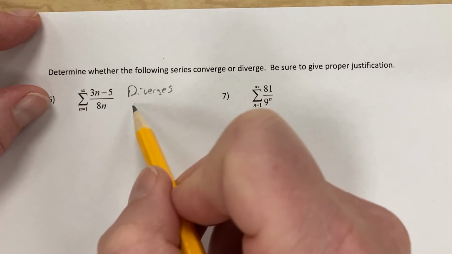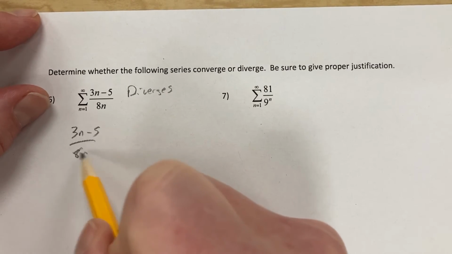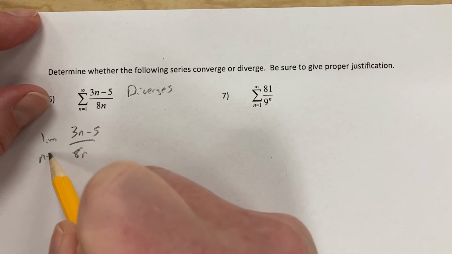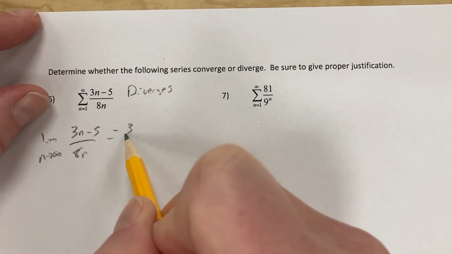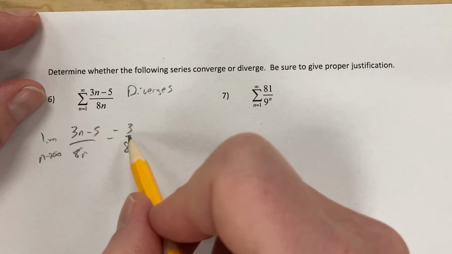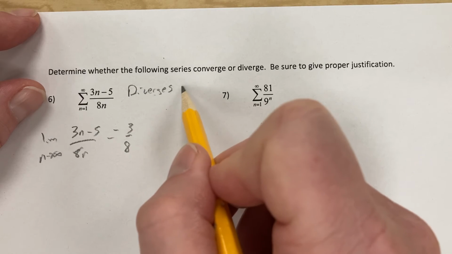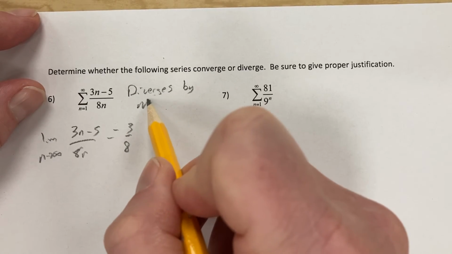And if we had to prove this, then we would just take a look at that sequence, take the limit as n goes to infinity, and show that that limit is 3/8. And the nth term test says that if that does not go to 0 as a sequence, then you have no chance of converging. So this diverges by nth term test.